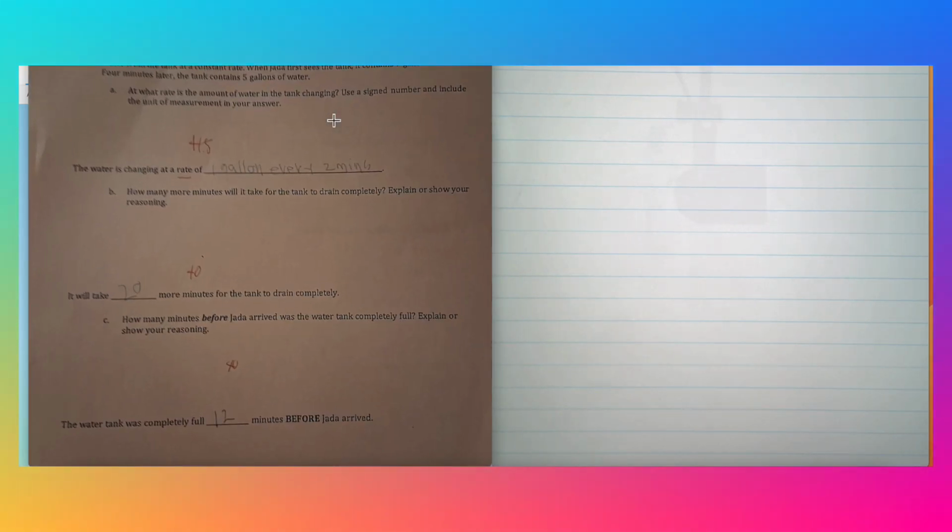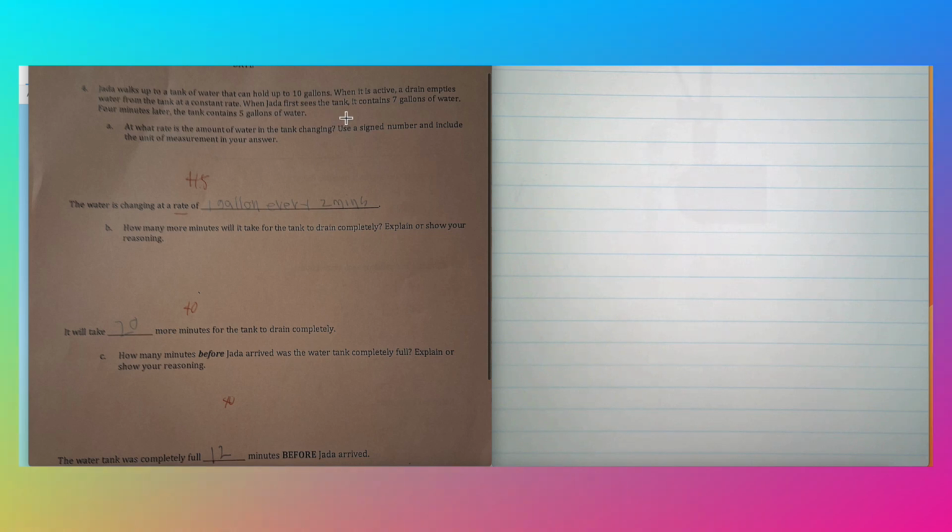Okay, so we are continuing. Number 4. It's kind of hard to read. Jada or Judah, I don't know what this is. Okay, this is Jada. Jada walks up to a tank of water and they can hold up to 10 gallons.